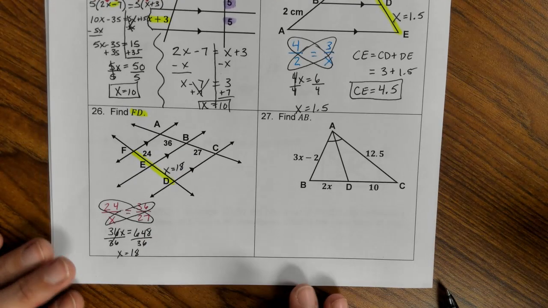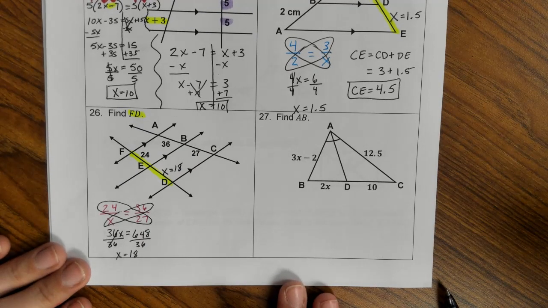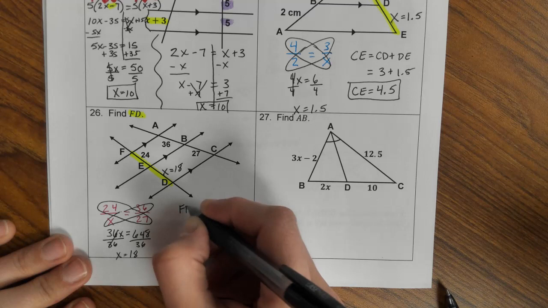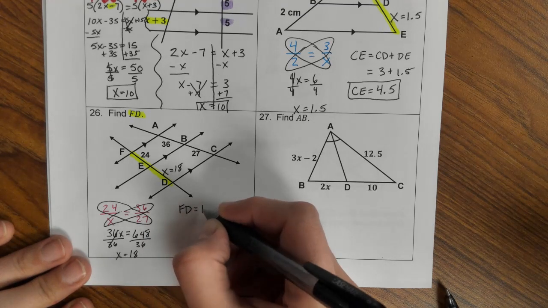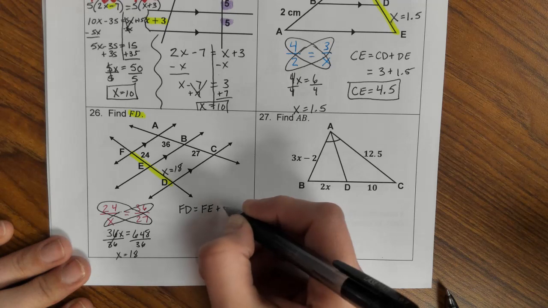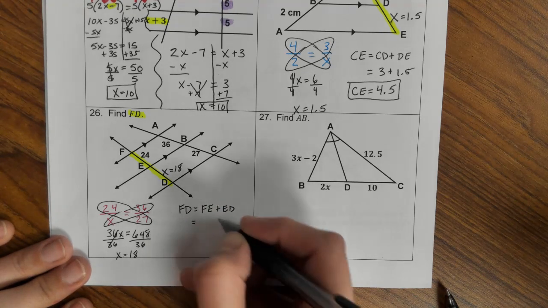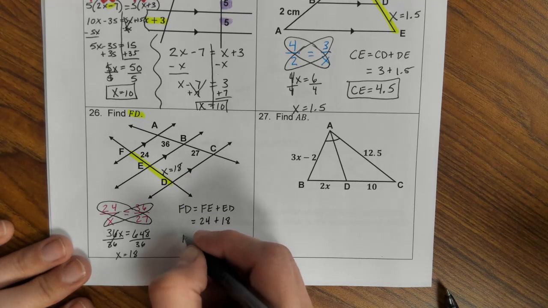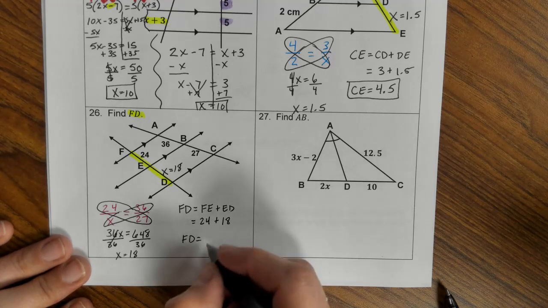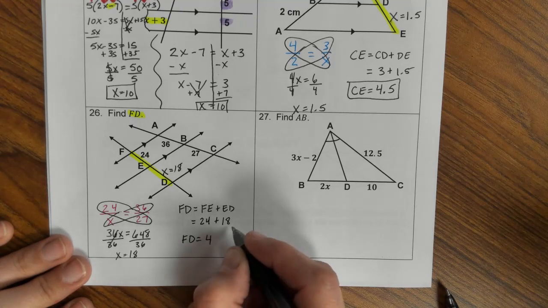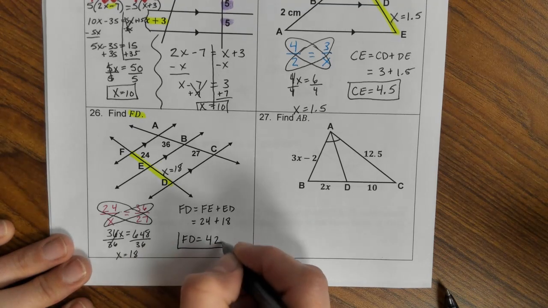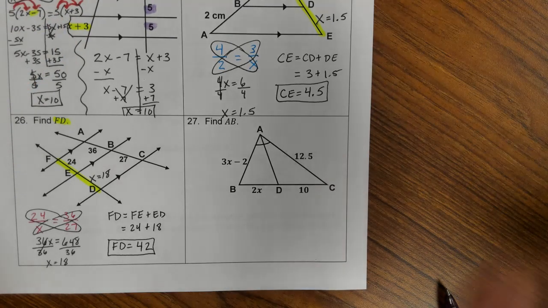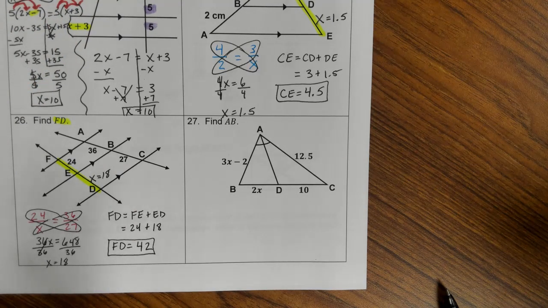When we find x is 18, we now need to figure out the entire thing using the segment addition postulate. FD will be the length of FE plus the length of ED. Substitute in: FE is 24 plus that new 18 we just found. So the entire length of FD will wind up being 42. See, we're getting a lot of this repeating stuff.